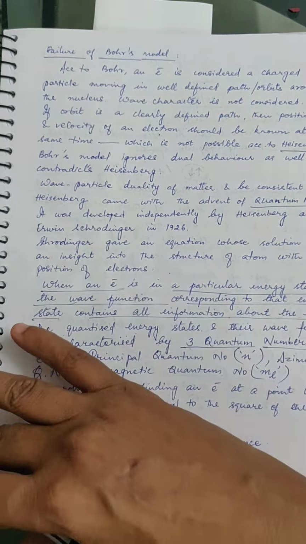He said in the year 1924, matter, like radiation, also exhibits dual behavior. Matter is also showing dual character. Like a photon, electrons should also have momentum as well as wavelength, he said. Momentum means particle nature, wavelength means wave nature. So if both things have to be expressed, then how did he connect both?